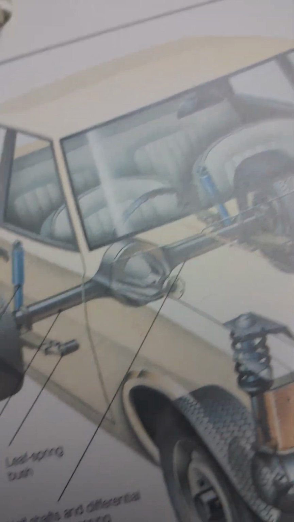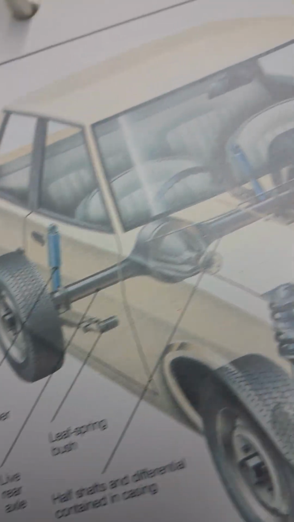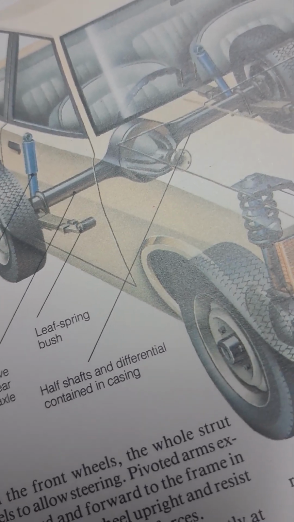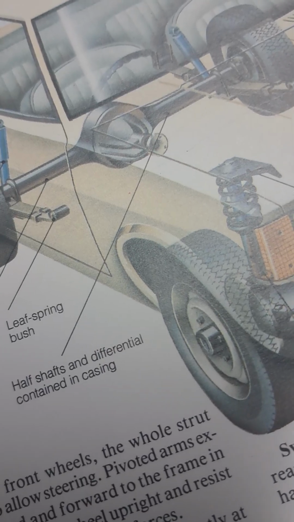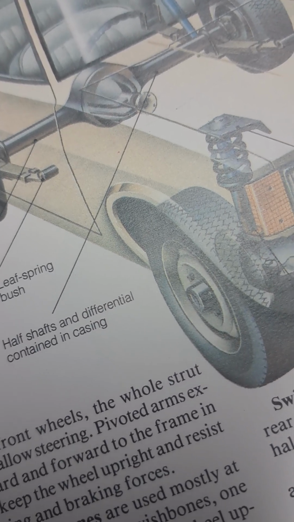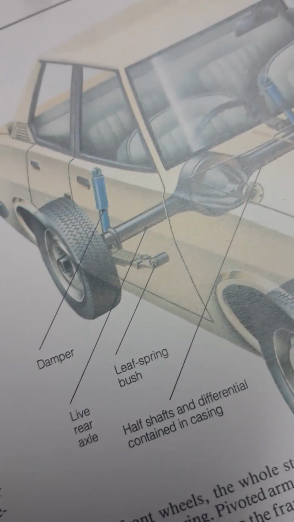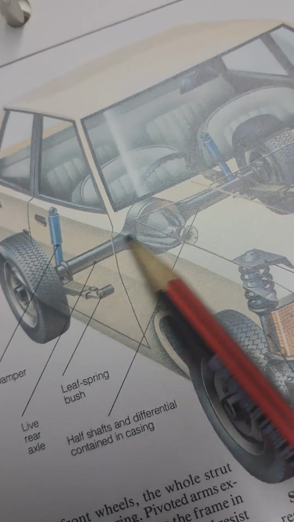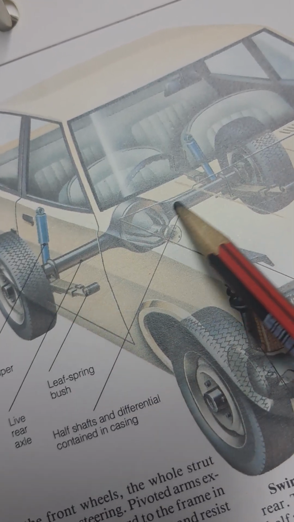Let's take a look at the rigid axle suspension. In a non-independent arrangement, the wheels on the front or rear of the vehicle are connected usually by a tubular axle or a beam axle, like what we are looking at right now. There's a tubular axle there, or a beam axle. The wheels at the rear.